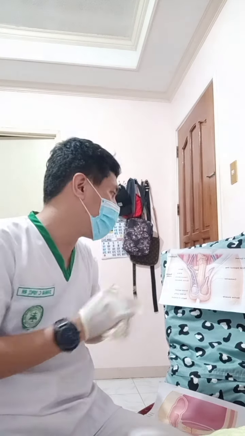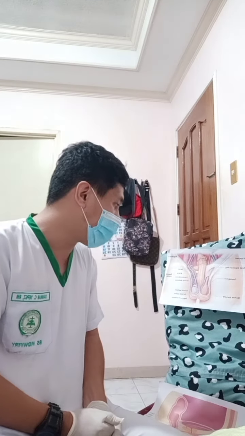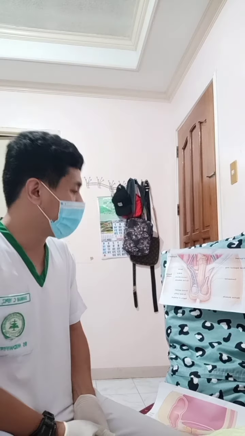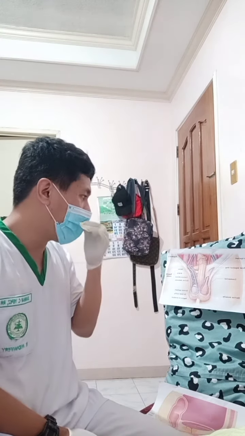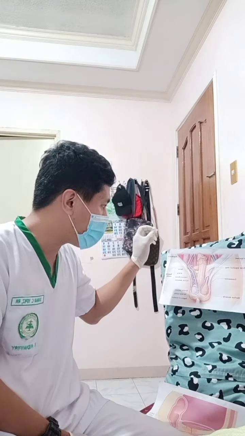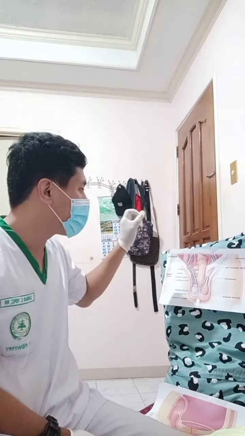In this case, there are no abnormalities or unusual findings, so it is normal. The penis is checked from the base, the foreskin, the mons pubis, the glans penis, down to the scrotum.